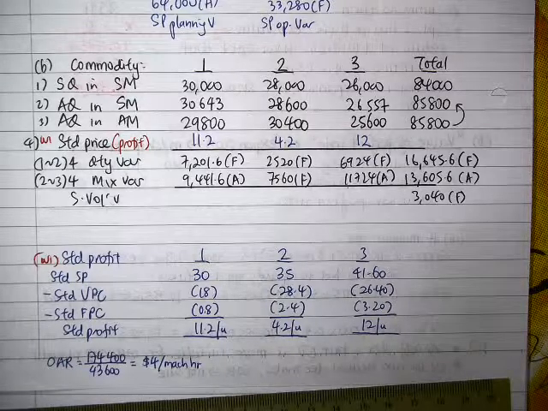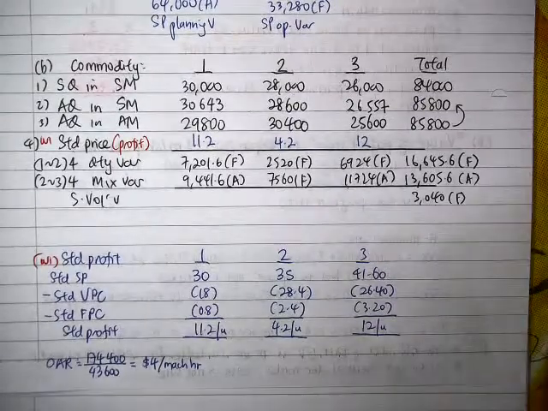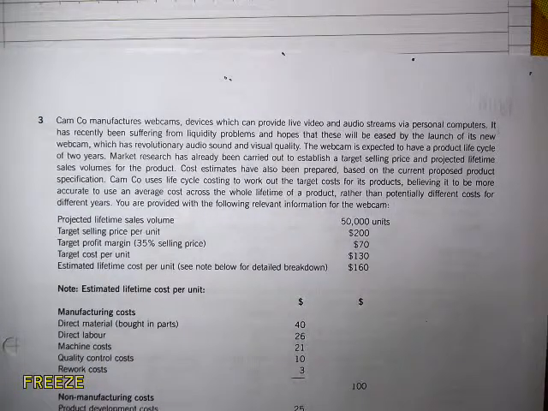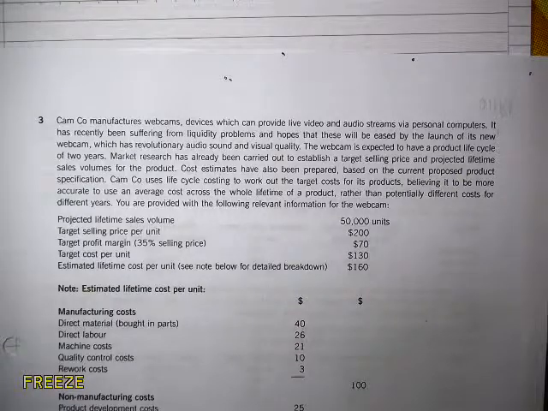Now we just look at one more question, okay? Look at question 3. Okay, question 3. Now this is a question of, you can say, target costing plus life cycle combined, okay, which is a bit of everything, okay.